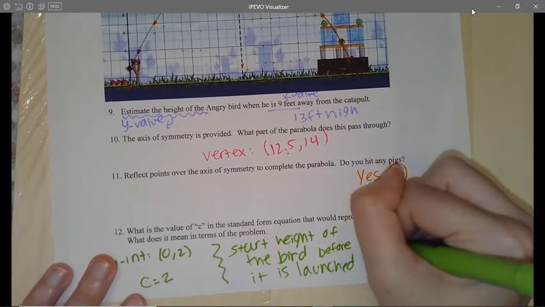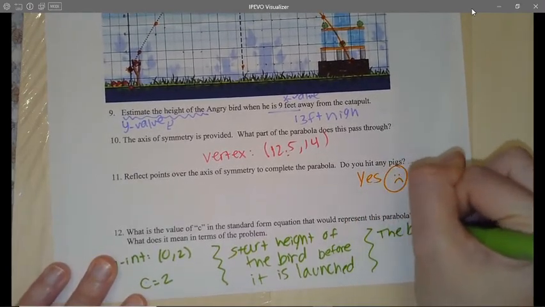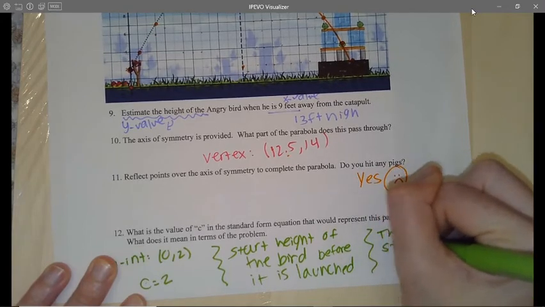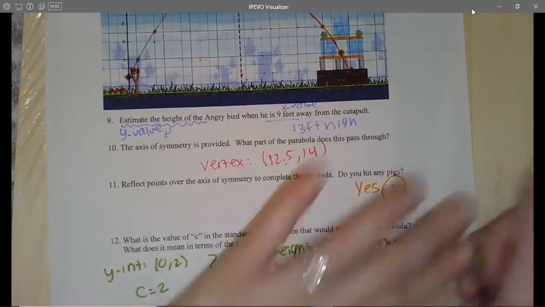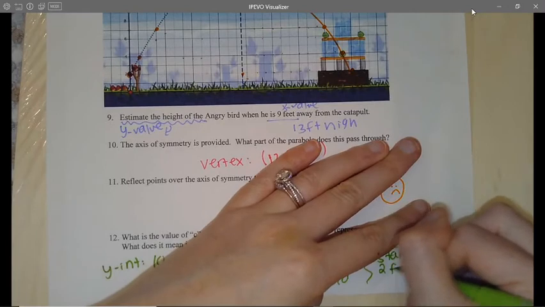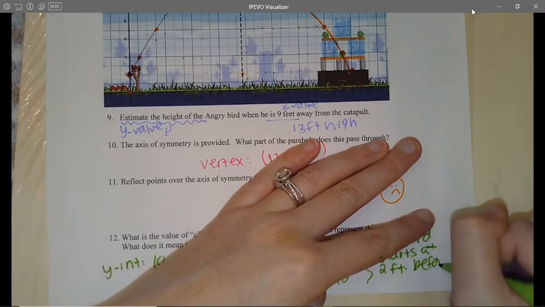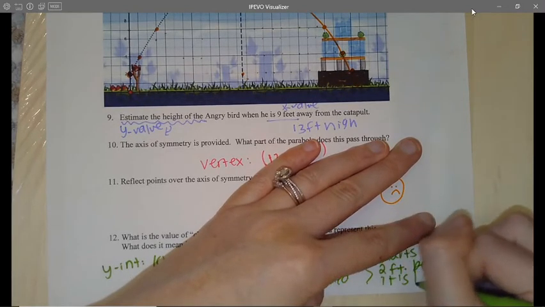So in this case, the bird starts at 2 feet before it's launched.